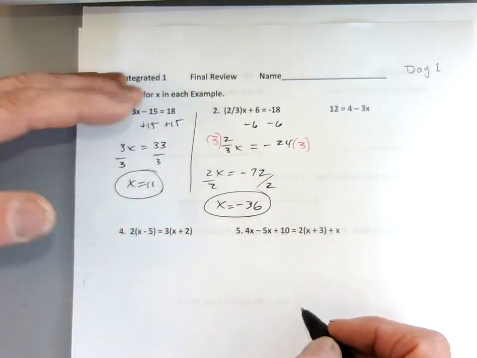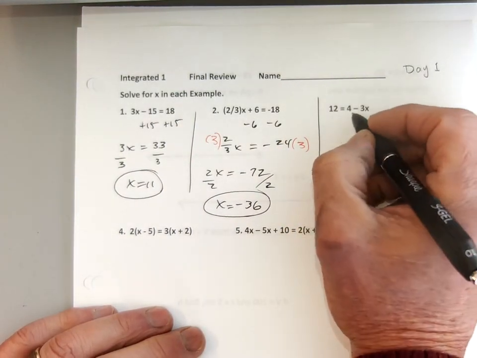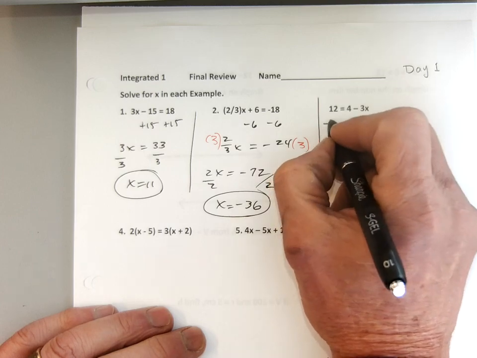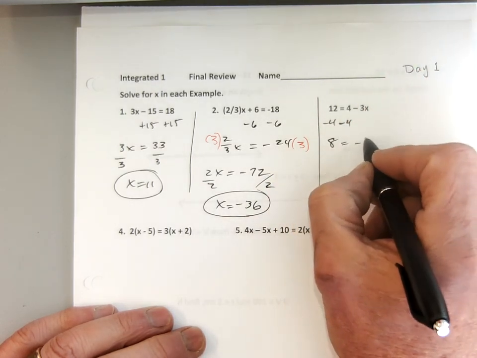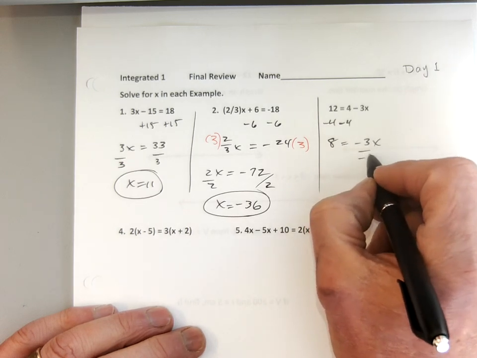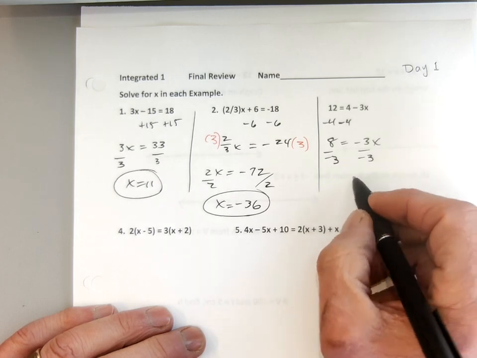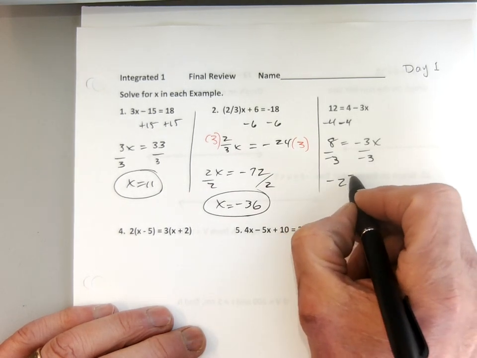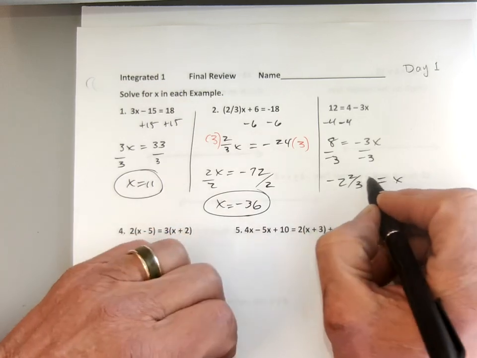Okay? Number 3, same kind of thing, it's just backwards, that's all. So I got to go minus 4 there. I got to be careful. Minus 4, because the x is over here. So I get 8 equals negative 3x. I'm going to divide by negative 3, and I don't know, what's that, 2 2/3? Negative 2 2/3, or 2.6666. Either way, that's the answer.